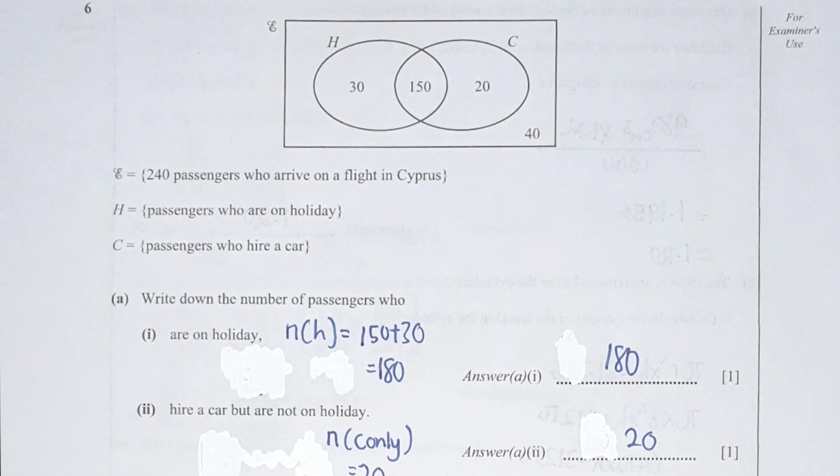Over at question 10, calculate the number of passengers who are on holiday. Over here, inside the holiday, we have 150 and 30. So the total here is 180. Calculate those who hire a car but are not on holiday. This one will fall under the C only category. Your result should be 20.